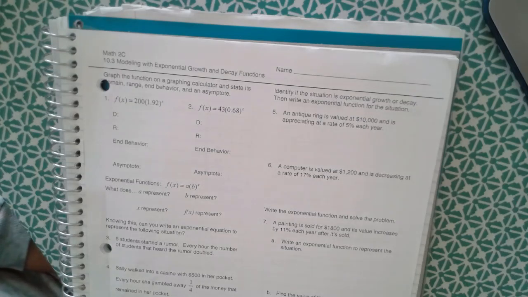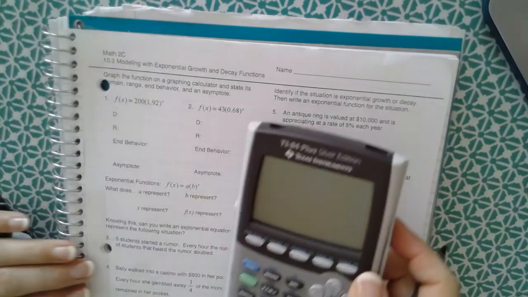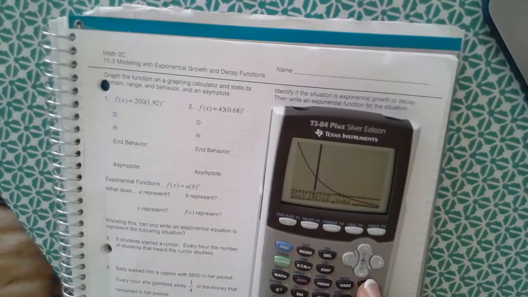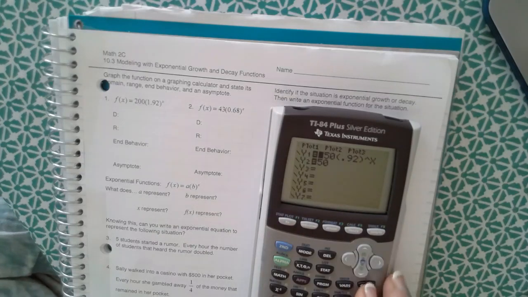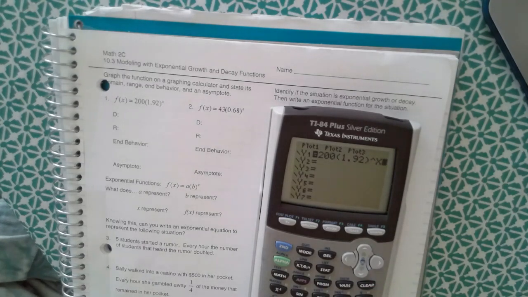It's asking us to graph the function on a graphing calculator and state its domain, range, end behavior, and an asymptote. Okay? So we're going to take our graphing calculator, and for those of you that don't have a graphing calculator in front of you, you can use Desmos. I'm going to go into y equals, delete both equations that I had there from before, and put 200 parentheses 1.92 to the x power.